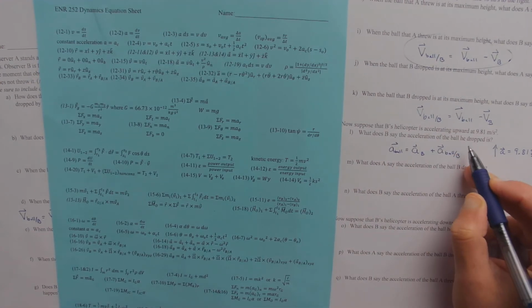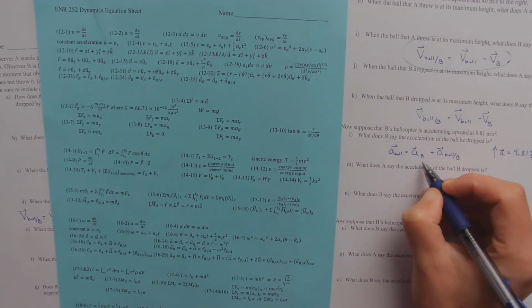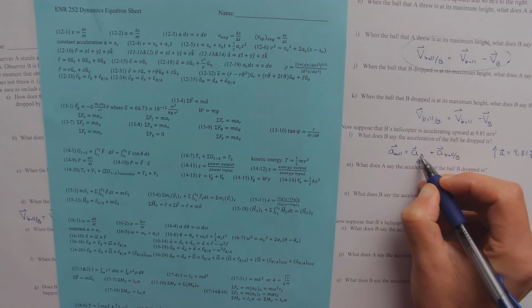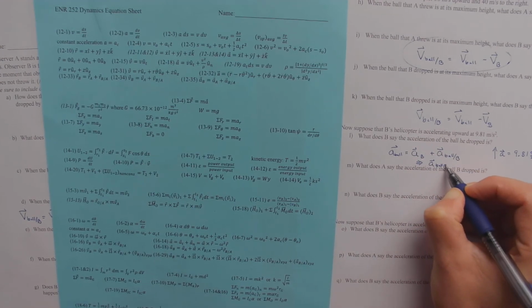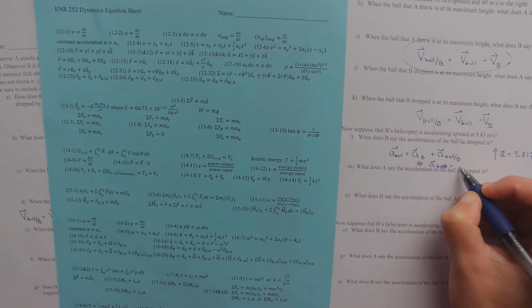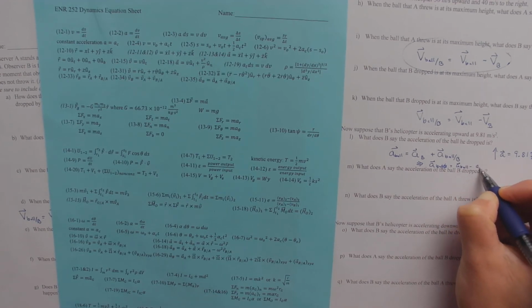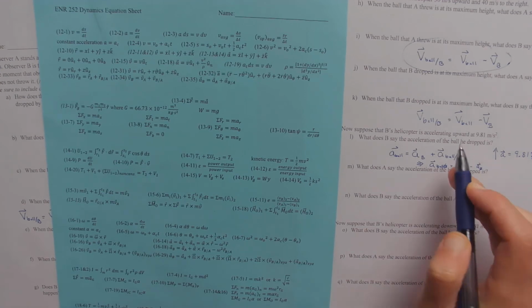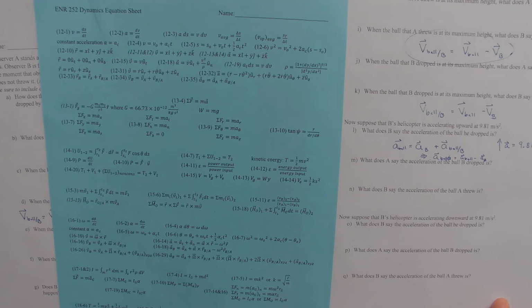And then what does observer B say the acceleration of the ball is? So we're going to solve this by bringing the acceleration of B over to the other side, and we have the acceleration of the ball with respect to B is equal to the acceleration of the ball minus the acceleration of B, just like the equation that we had here, but without acceleration now instead of velocity.